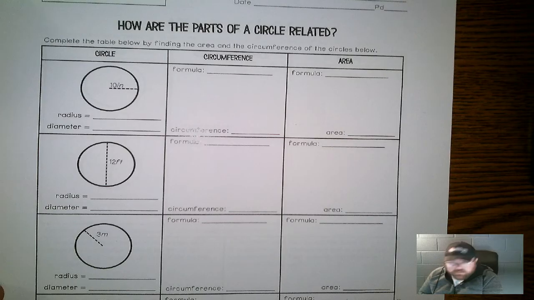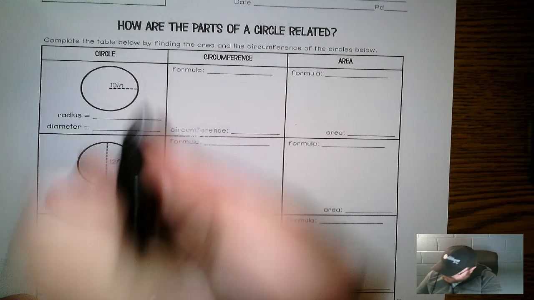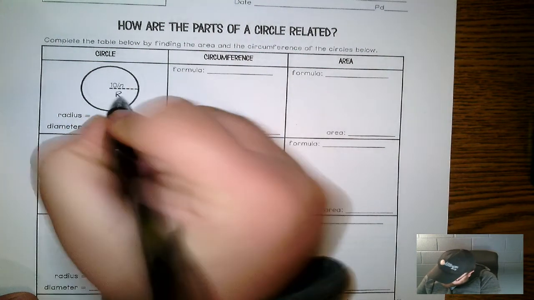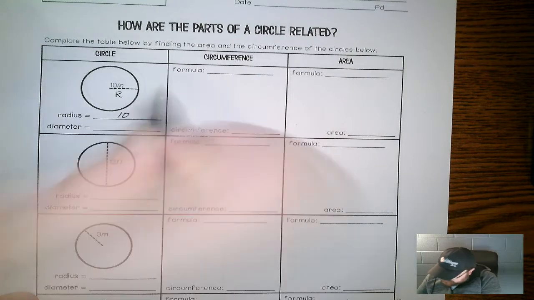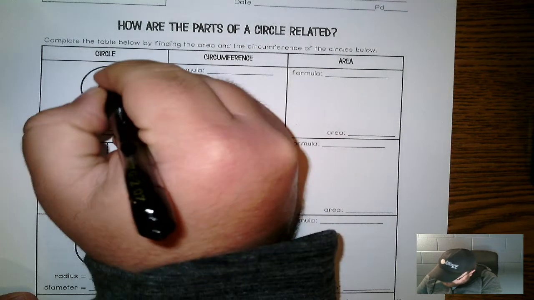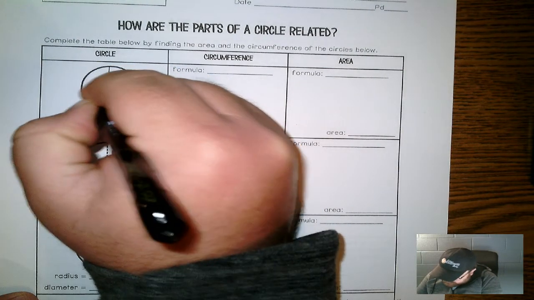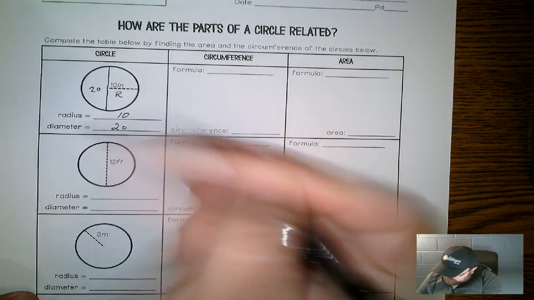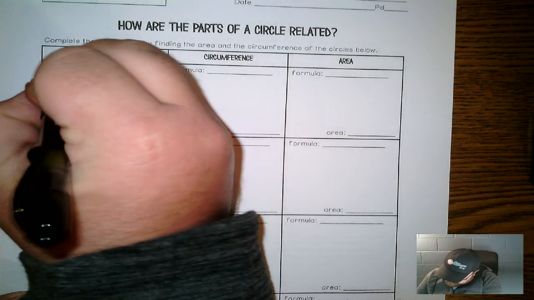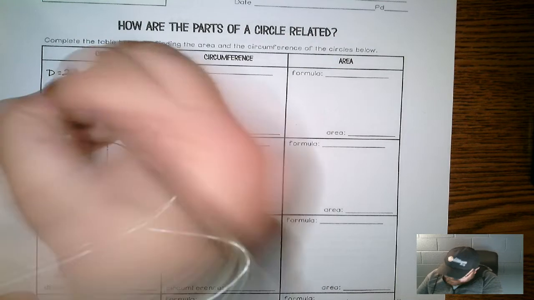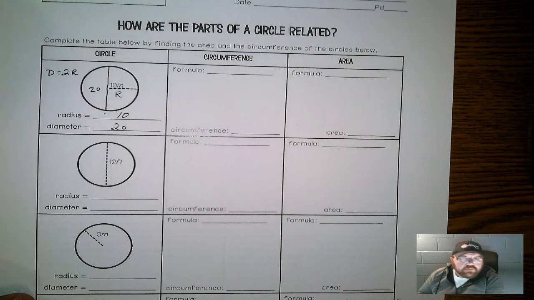Alright, now let's look at the second worksheet. Here we have a radius of 10. That means I have a diameter of 20. The diameter is equal to 2 times the radius. Okay?